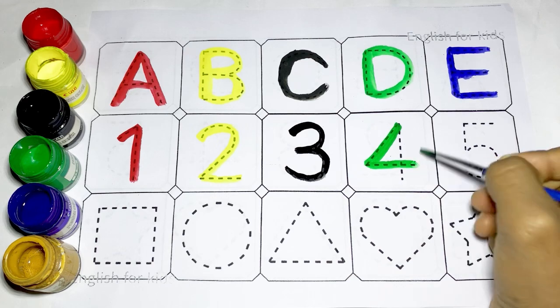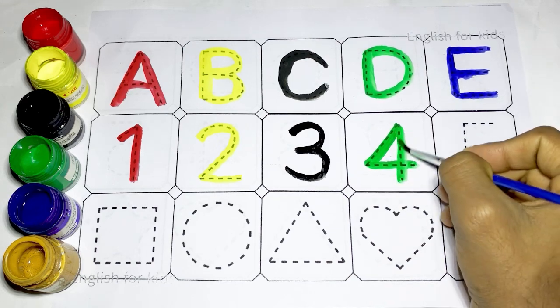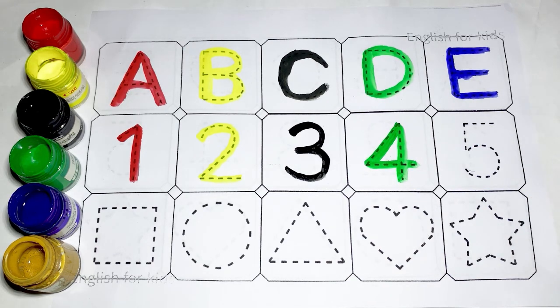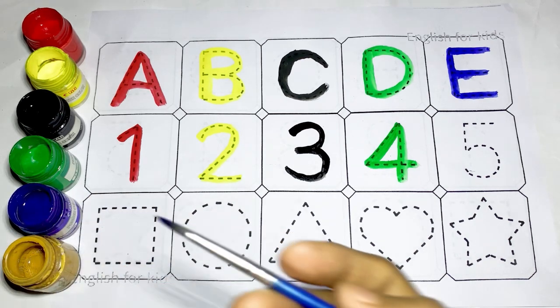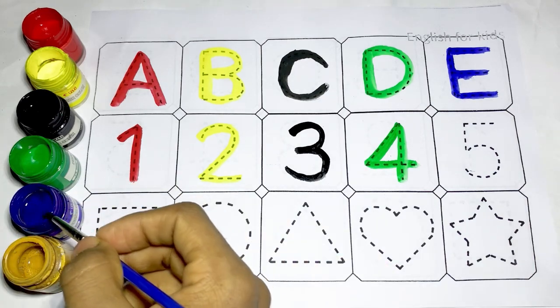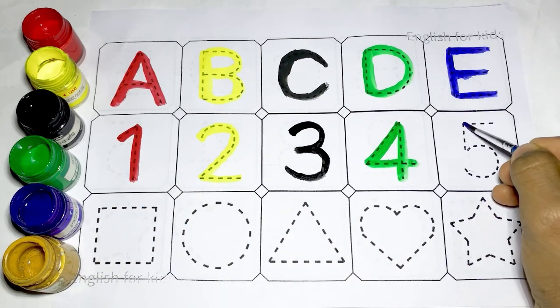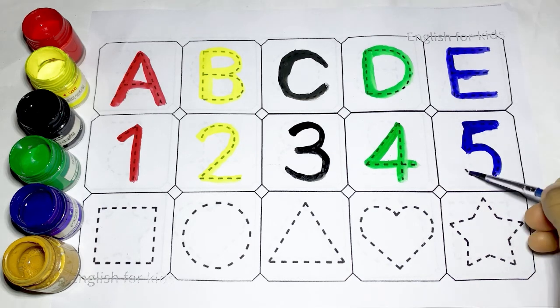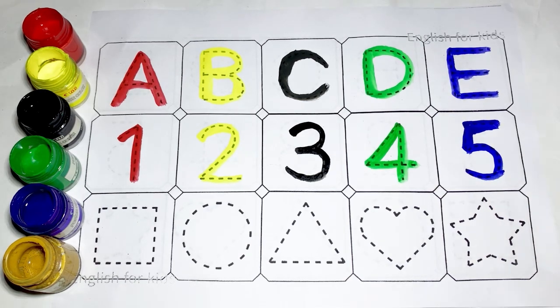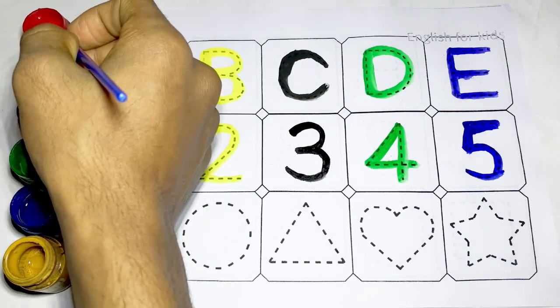FOUR. Kids write 5, the numbers of 5 and use blue color. The numbers of 5. FIVE, 5. Kids write shapes and first draw a square, the shape of square and use red color.